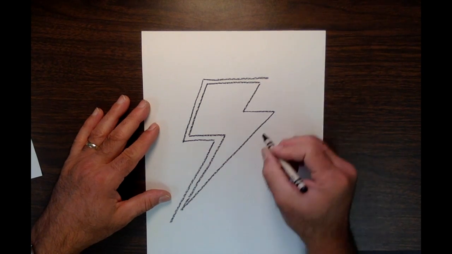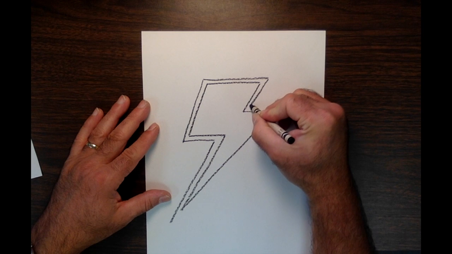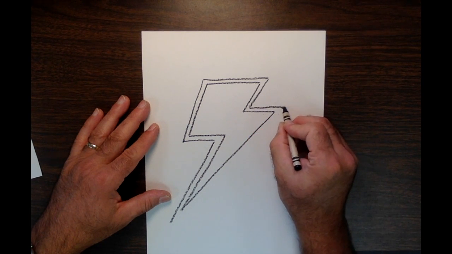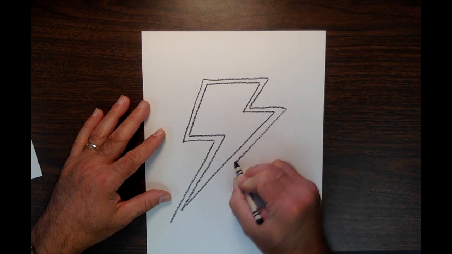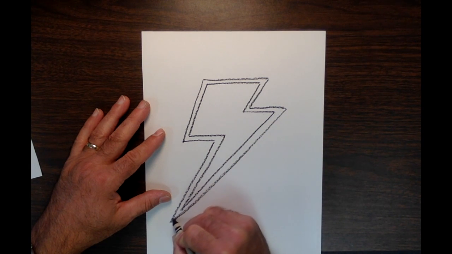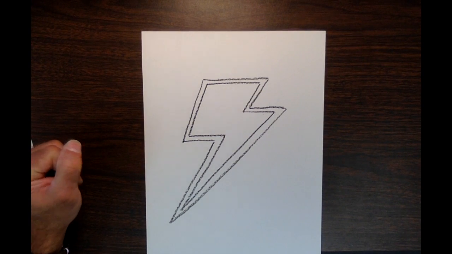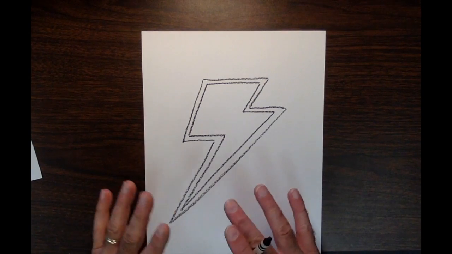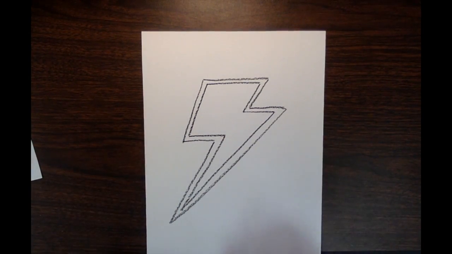When I come back to do this side, diagonal, horizontal, and now I got to make it match all the way down, make it touch. Okay, so now that's your lightning bolt. That was pretty simple. So now what I'd like to do is let's sort of divide up the background.